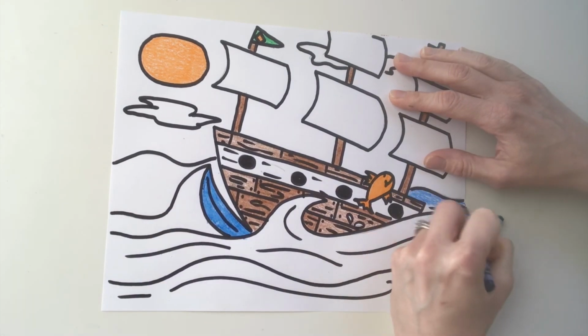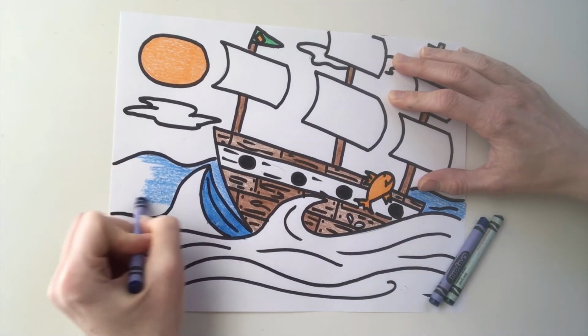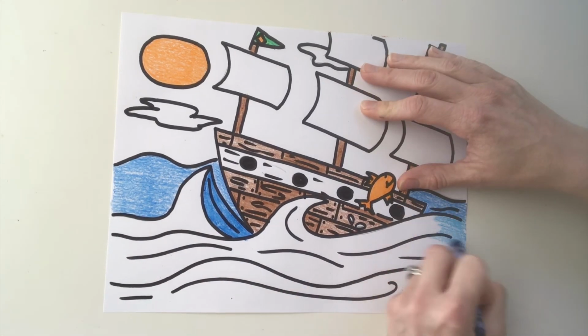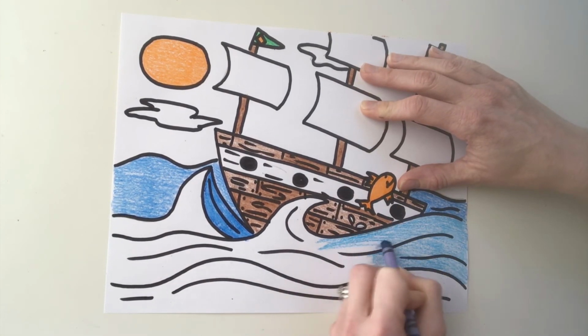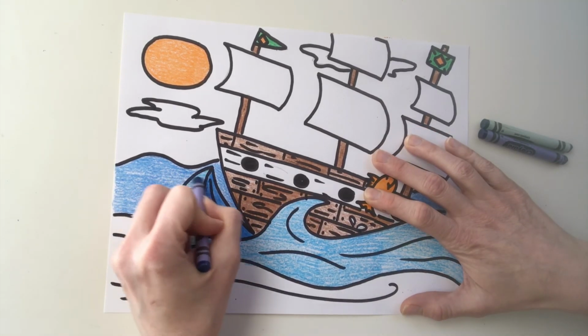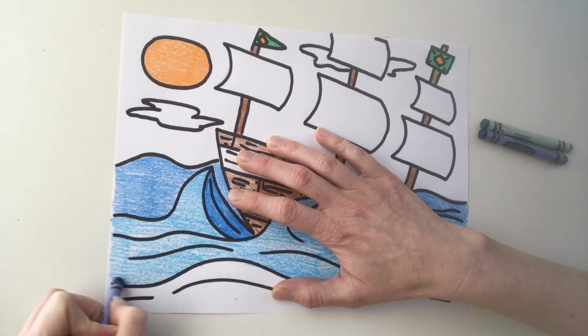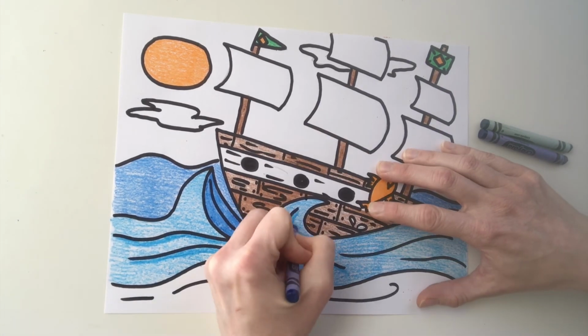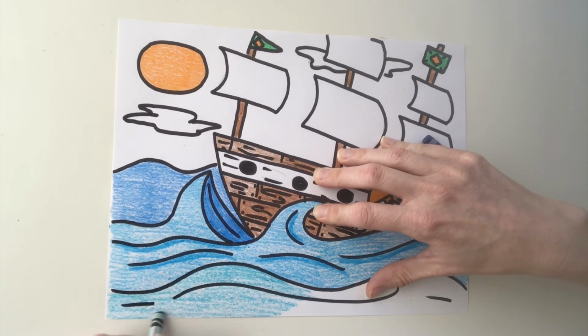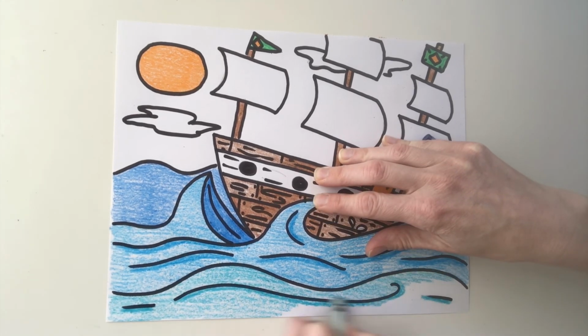When I color my water in, I'm using two different types of blue. So I have a darker blue for my background water and a lighter blue for my water in the foreground. This helps give my picture depth and make things look near and far. See how I'm lining up the strokes? Now, of course, I'm coloring a little bit faster here because I sped up the video. You take your time and do your best.